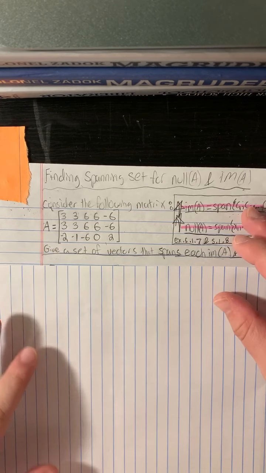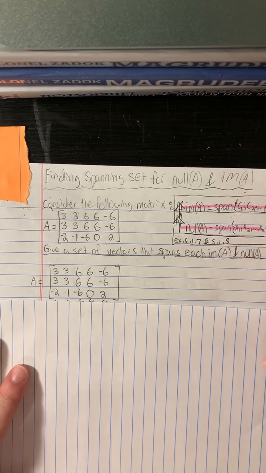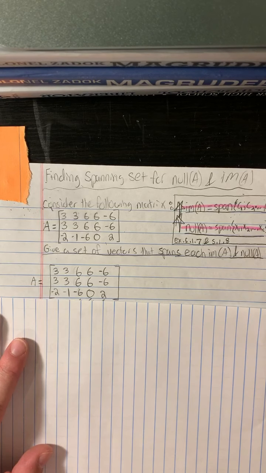So when we first take a look at this matrix, I've simply reproduced it here already. The first thing we are going to look at is the spanning set for the image space. Now, as I previously stated, the spanning set is going to consist of the columns of this matrix.